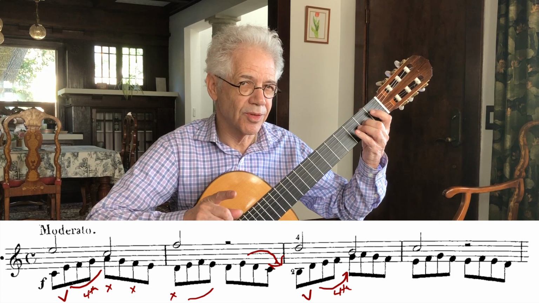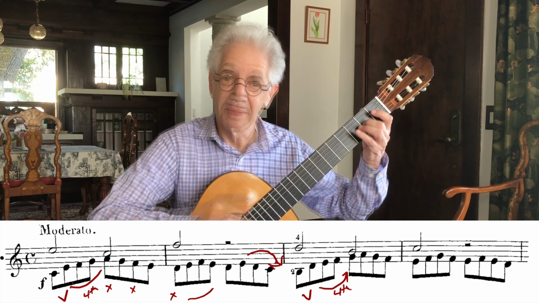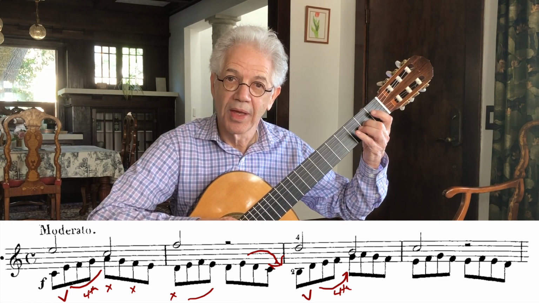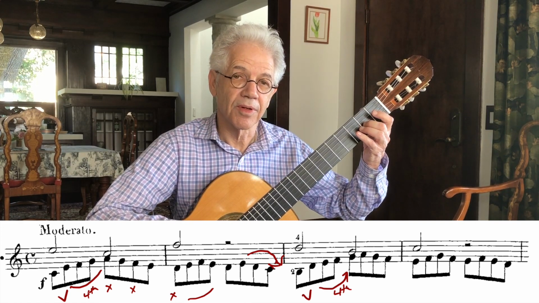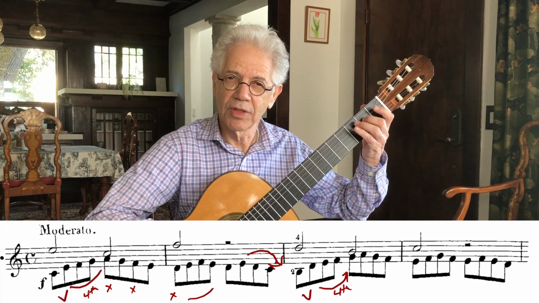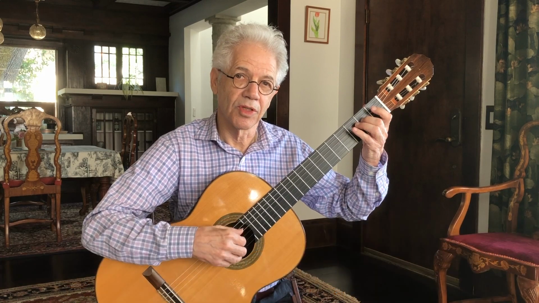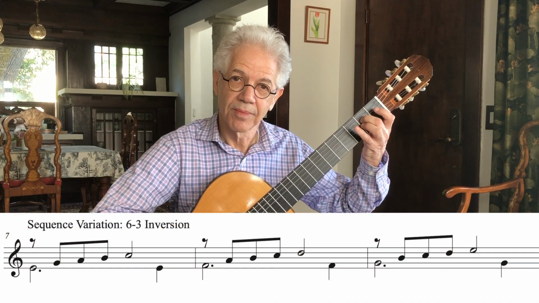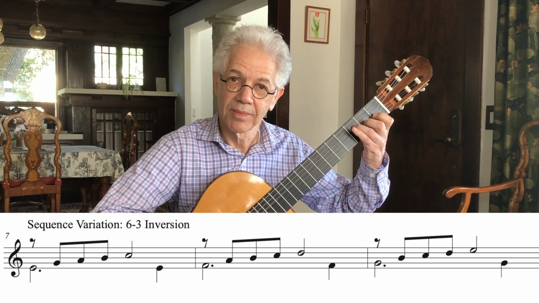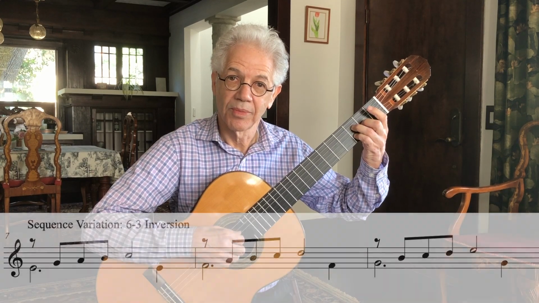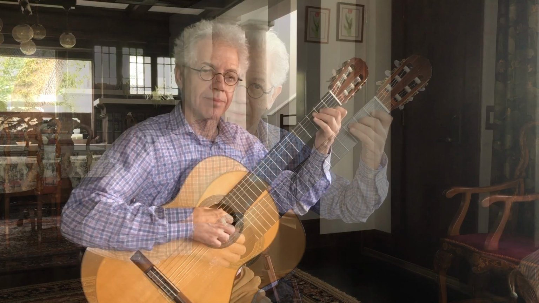So you can see there's a little bit of a similarity between the sequence that I started off with and the beginning of Carcassi's Study in C. Let's listen again to the example by John Dowland. And now Carcassi.